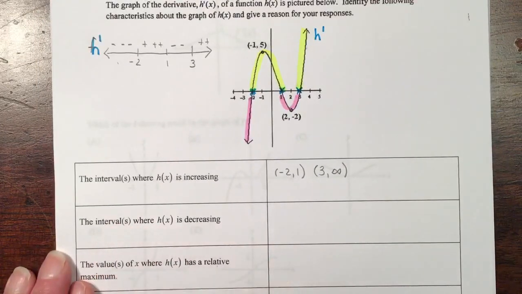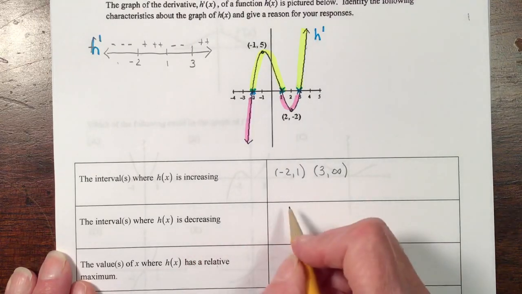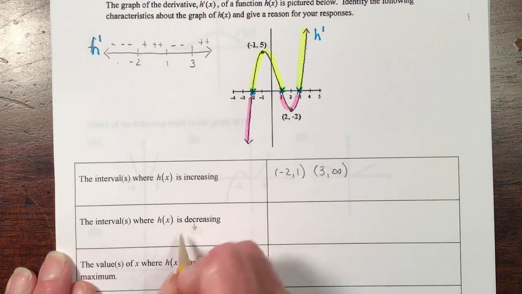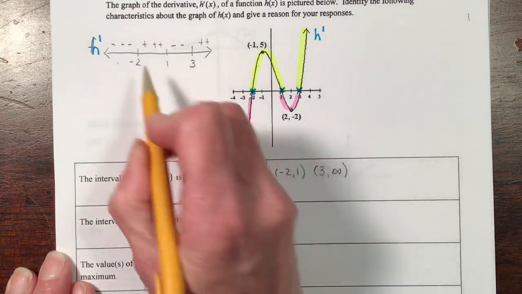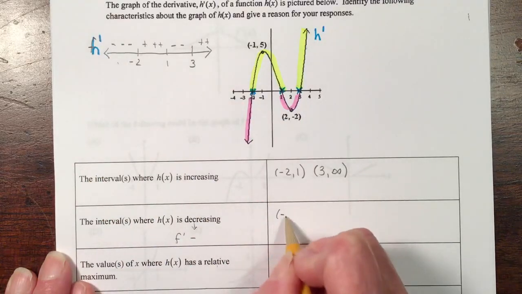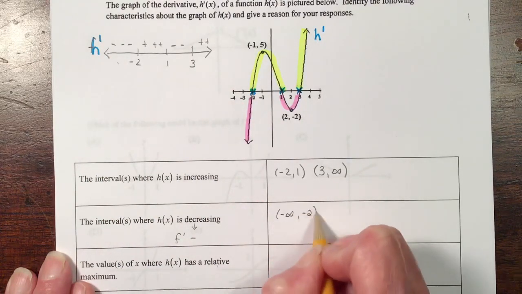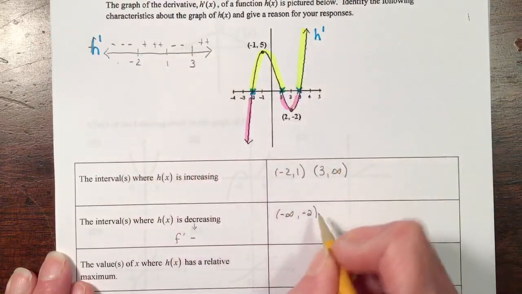Now let's talk about the intervals where h of x is decreasing. Well, it's going to be decreasing when what? It decreases when f prime is negative. F prime is negative from -infinity to -2 and from 1 to 3.